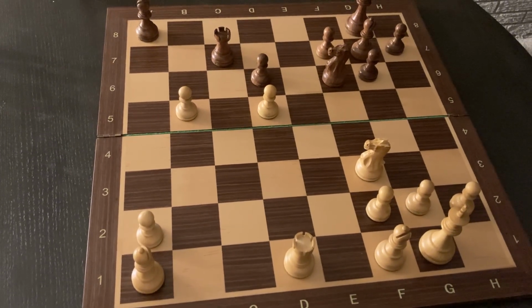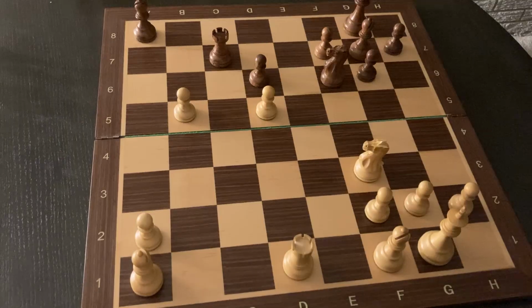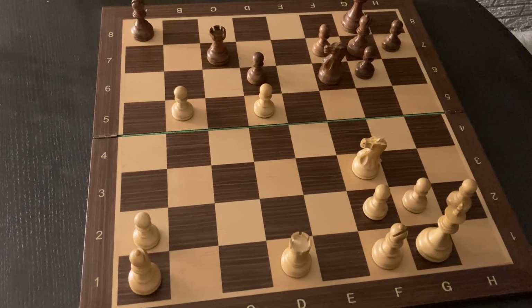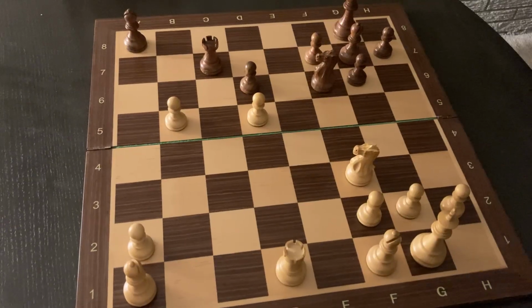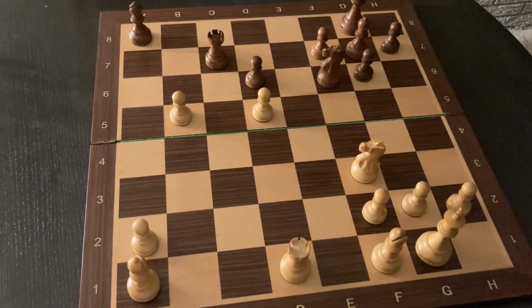And what you'll notice is a lot of games will be decided by one exchange or one large exchange, and it's usually tactical in nature. So why not study tactics?